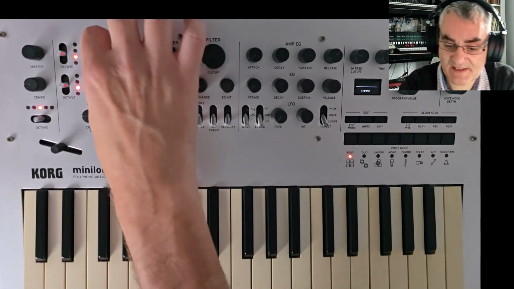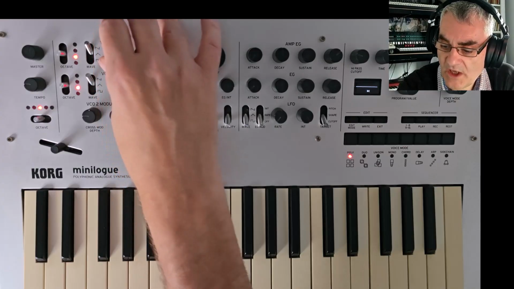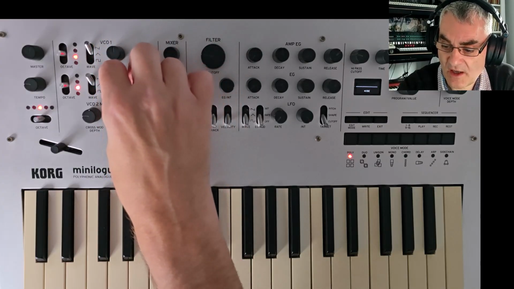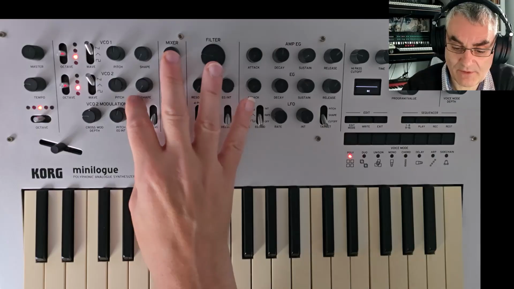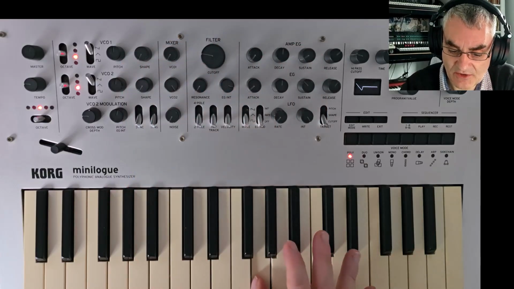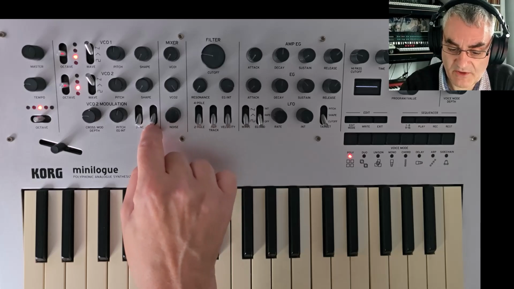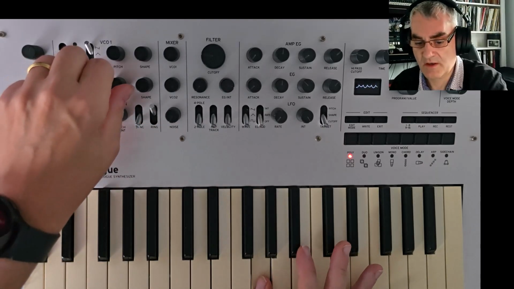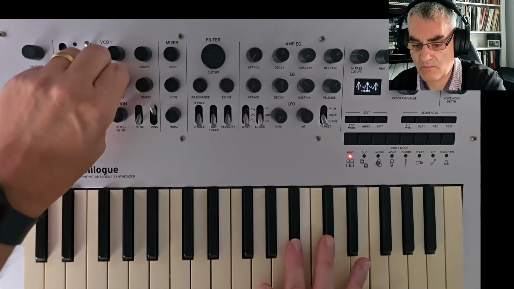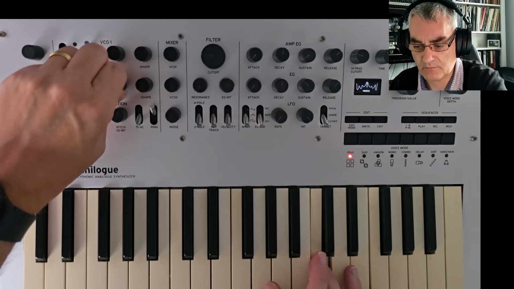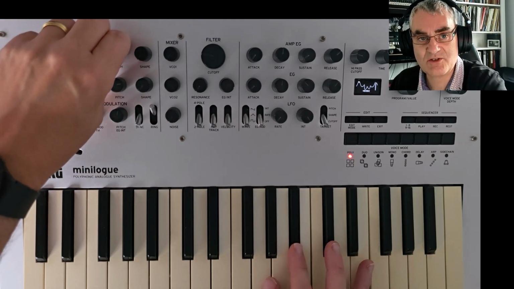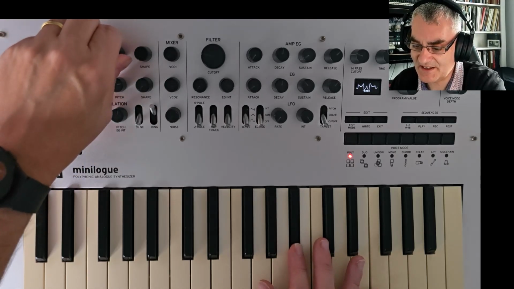That's a sync effect. We can use some of the modulation options, and one of the classic things to do is use the pitch envelope to do that, but we'll have a look at that shortly. The other thing we've got on here as well is a bit of ring modulation. To get that sort of 60s Doctor Who effect.